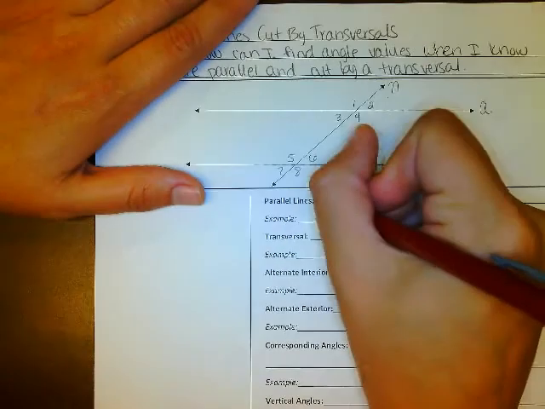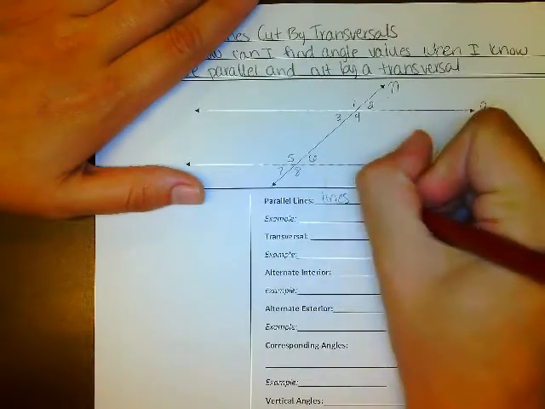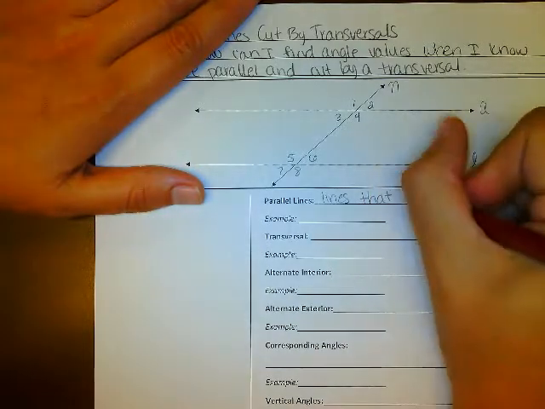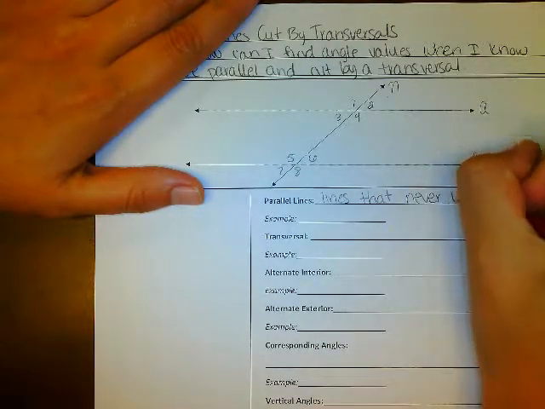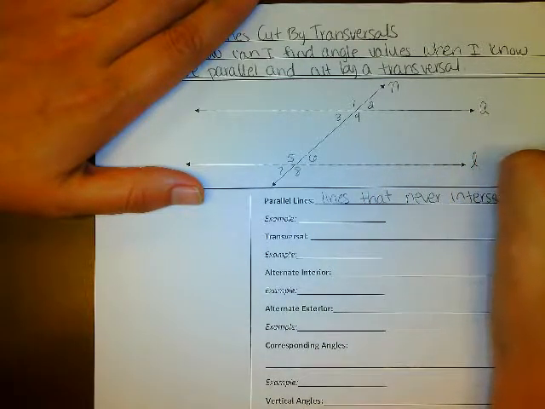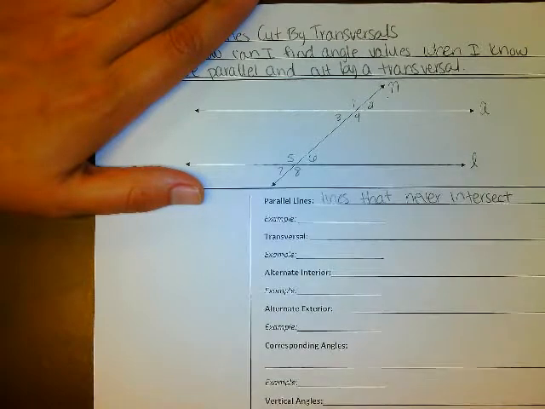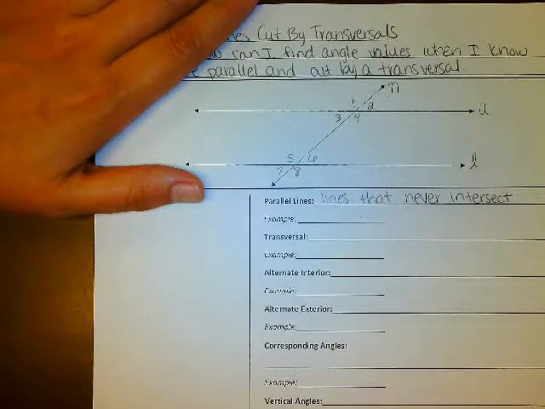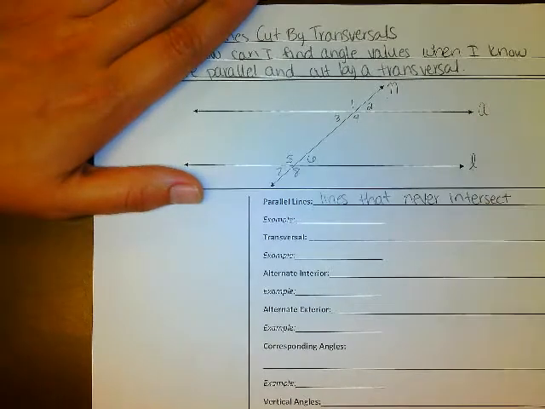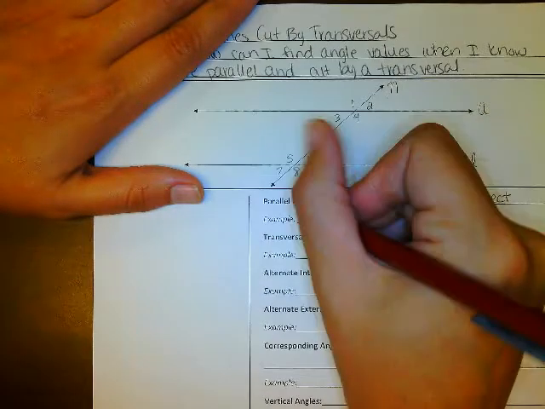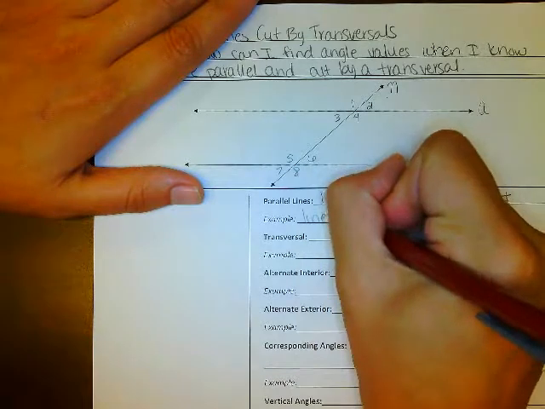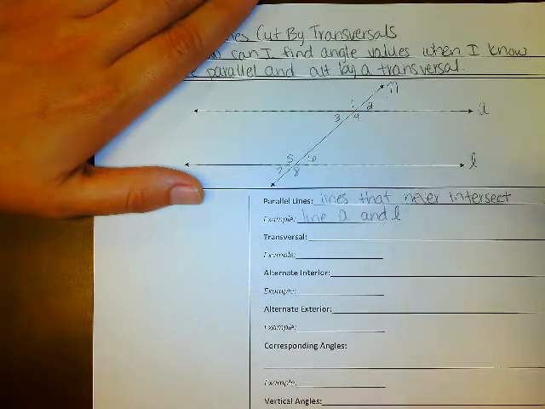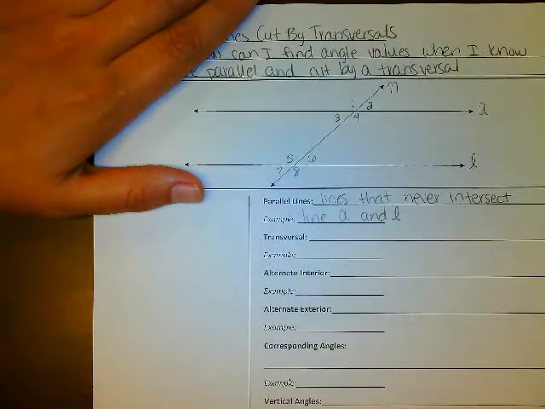So parallel lines, these are lines that never intersect. Kind of like railroad tracks. Those are never going to intersect. An example of that from our diagram up here would be line A and line L. So line A and L, those are our parallel lines.